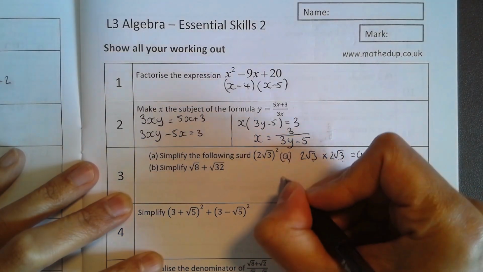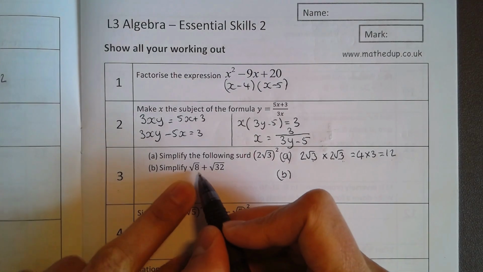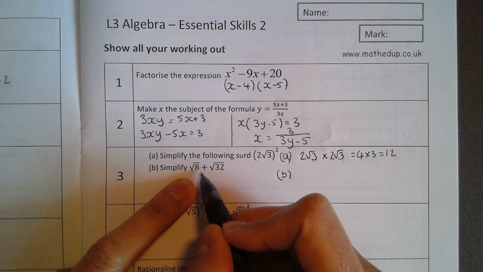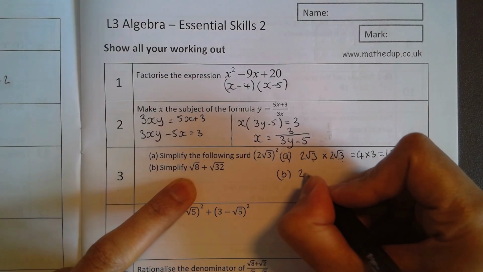Okay, for part B, we're simplifying root 8 plus root 32. So that was part A. Part B. So we want to first of all see if we can simplify root 8. Root 8 is going to be the same as root 4 times root 2, and root 4 is 2, so that's going to be 2 root 2.